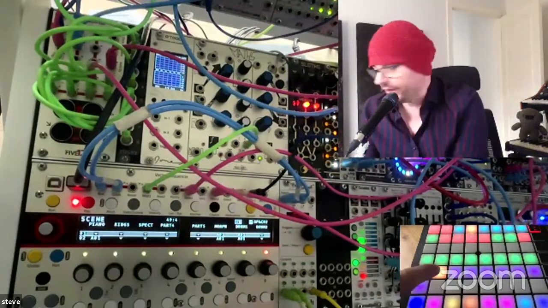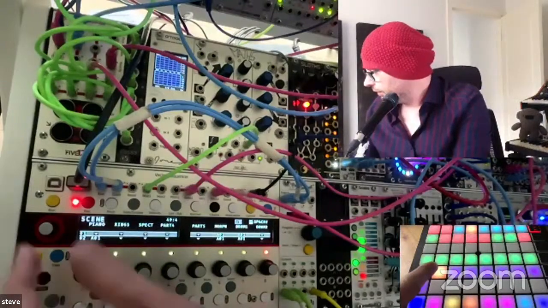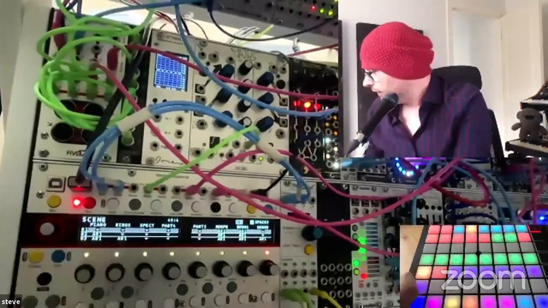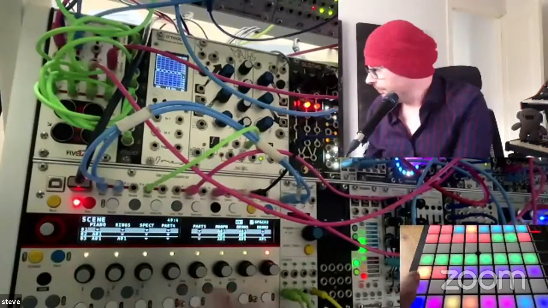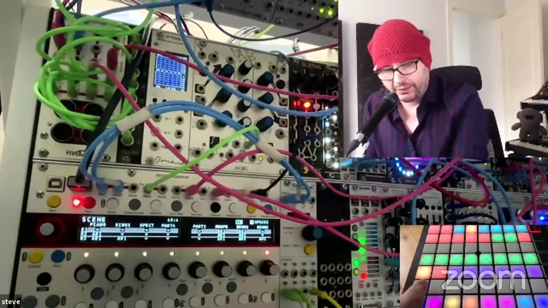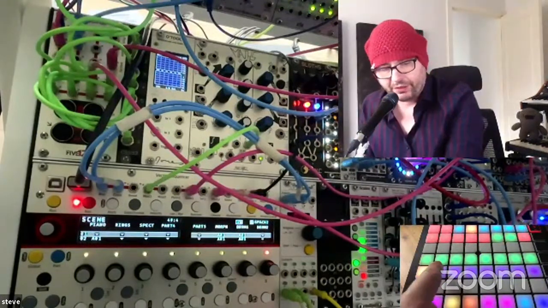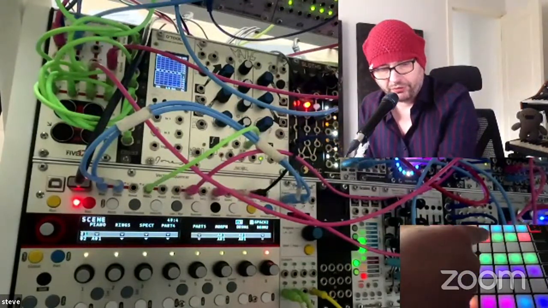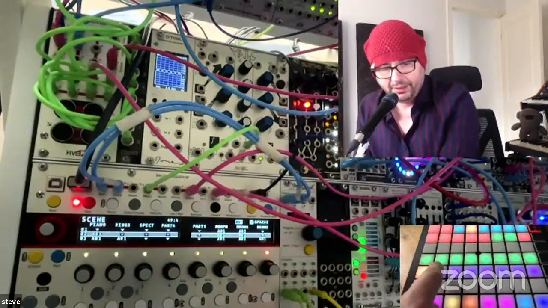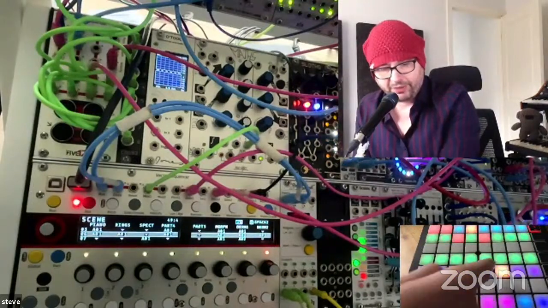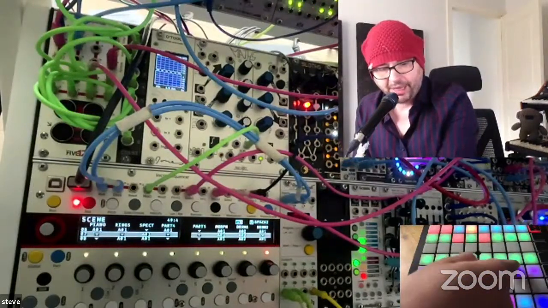I'm on my scene 2 here, which you can see over on my screen. If I go to it, scene 2 has the following enabled. And sorry, I'm on scene 1. Yep, scene 1. If I go to scene 2, I want you to just watch that row of red and green up here. When I'm changing my scenes, it's automatically muting and unmuting the parts.